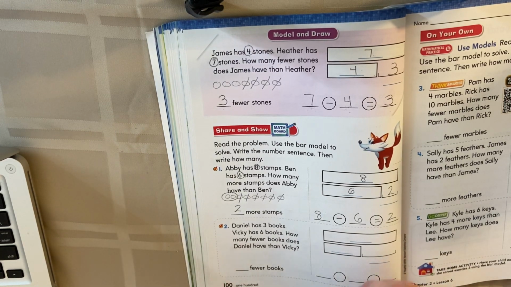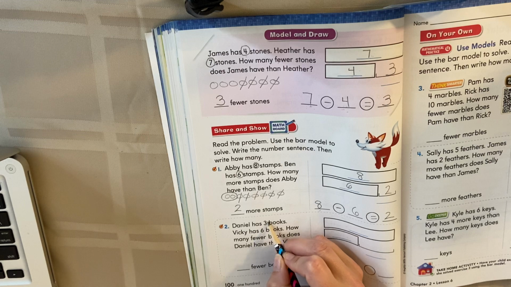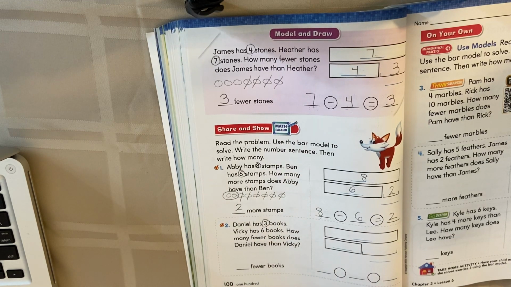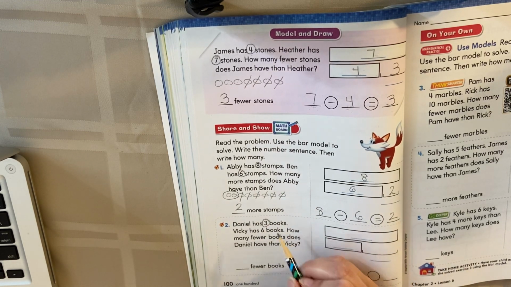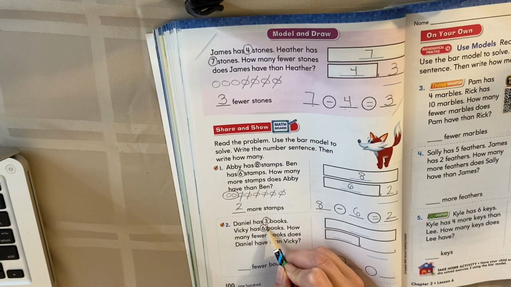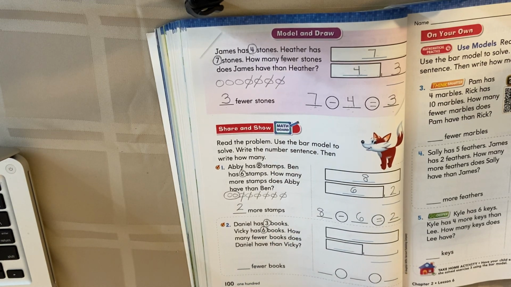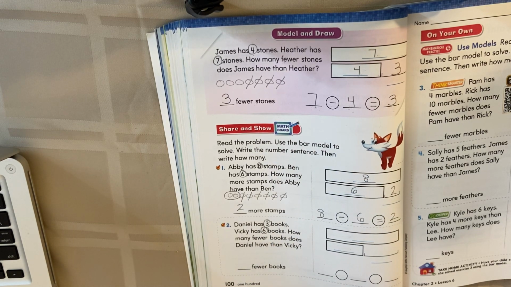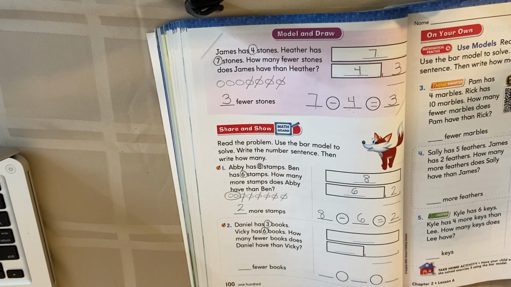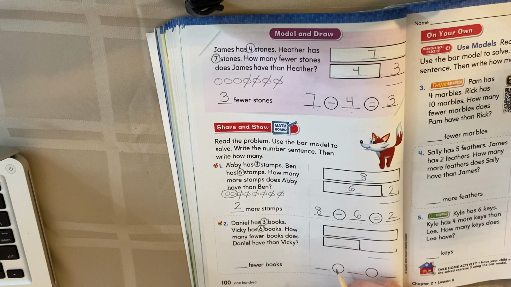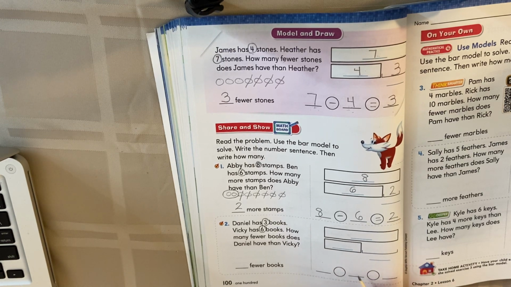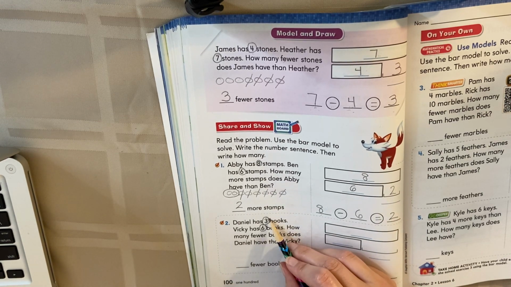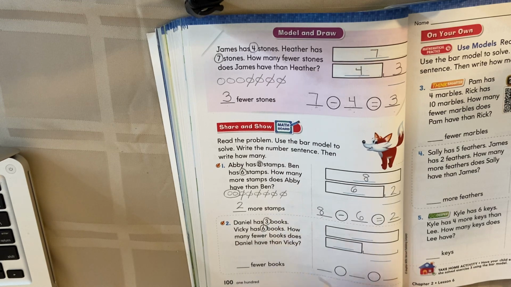Daniel has 3 books. Vicky has 6 books. How many fewer books does Daniel have than Vicky? So remember, when we're doing a how many more, how many fewer, it's a minus problem. So let's set this up. What number are we going to start with?